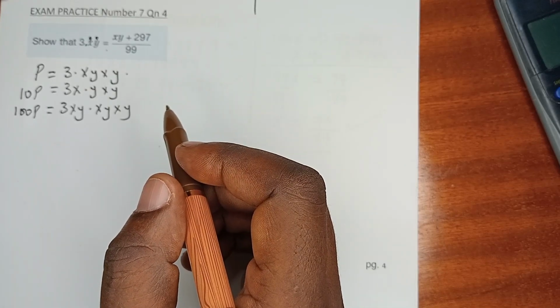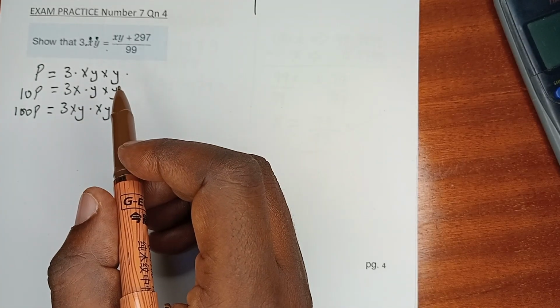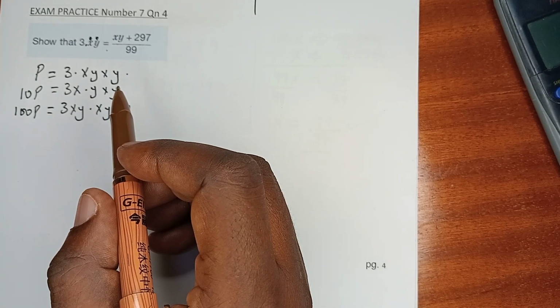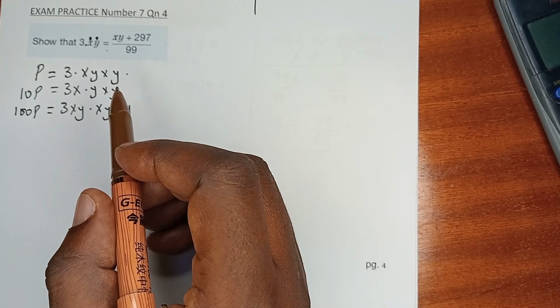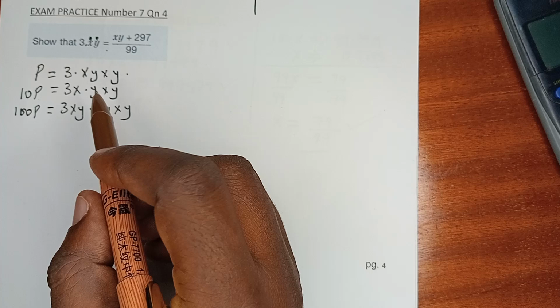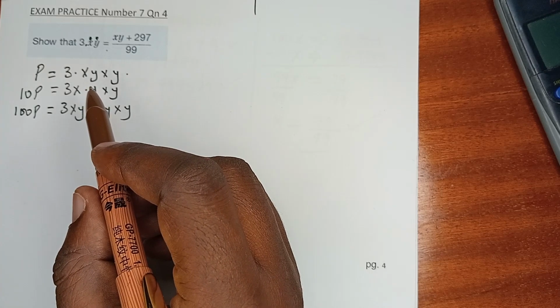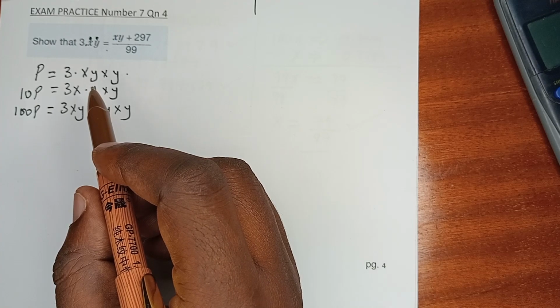I want to explain this part. Anytime we have a recurring decimal and we are interested in writing it as a fraction, we must keep multiplying the original number by multiples of 10 until we have two numbers which are identical after the decimal point.